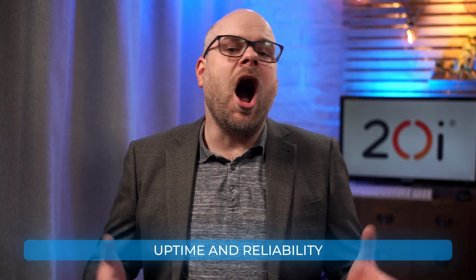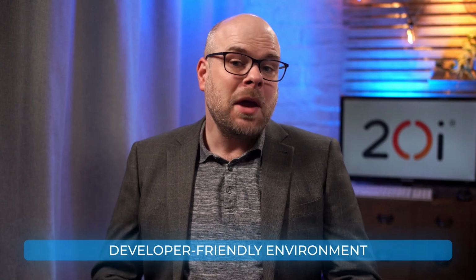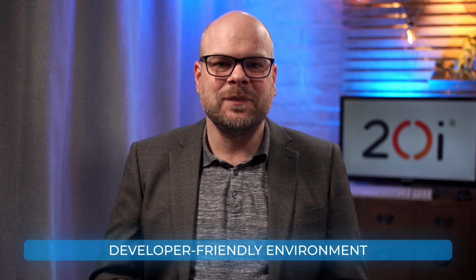Uptime and reliability. With no LVE limits, assure customers of consistent performance even during traffic spikes. Use phrases like uninterrupted service, high traffic, and high availability. Developer-friendly environment. Developers love freedom. Position your hosting as a playground for creativity. Mention that they can run resource-intensive applications, experiment with various technologies, and build without constraints.